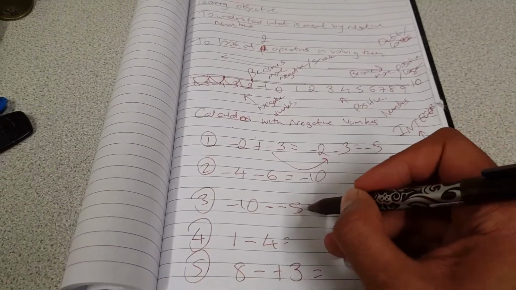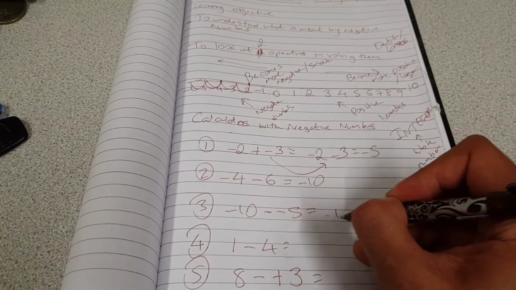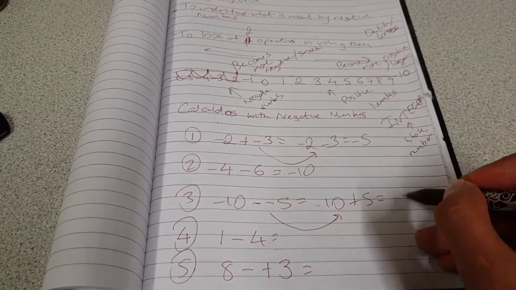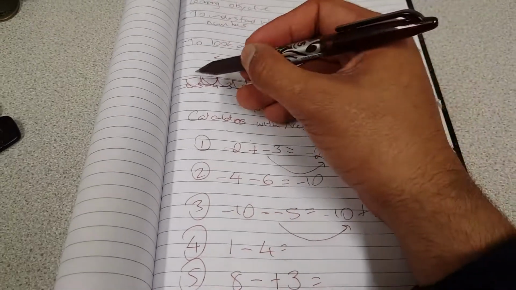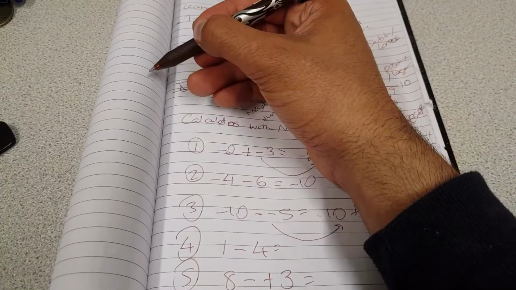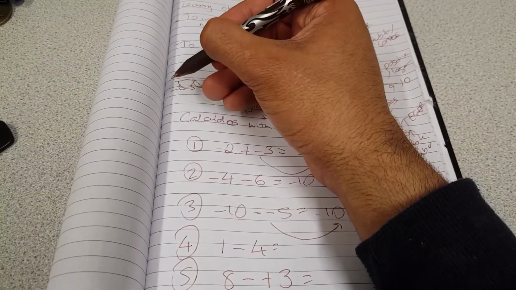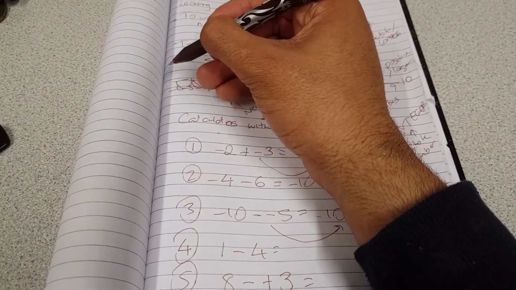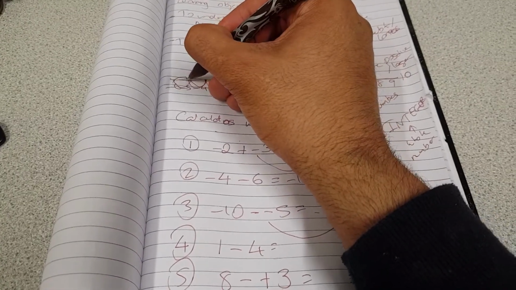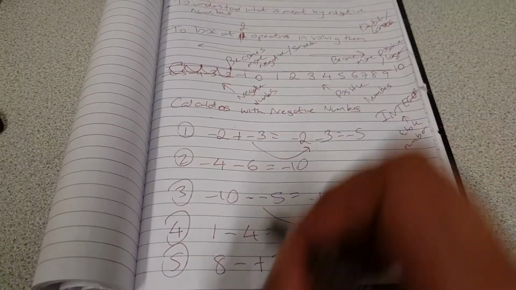Right, next one, guys. -10 minus -5. So I'm going to now add that. It would give me -5 as my answer, because I would start on -10 and be going this way: -9, -8, -7, -6, so that'd be 4, and then -5. Right, next one.